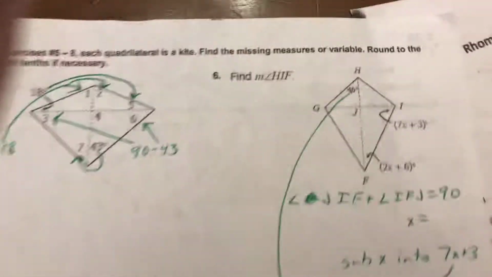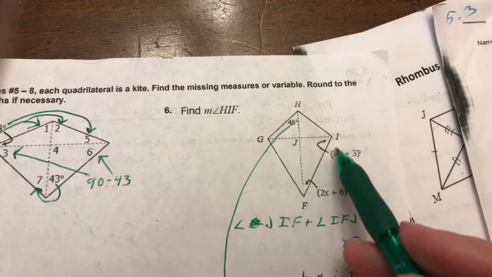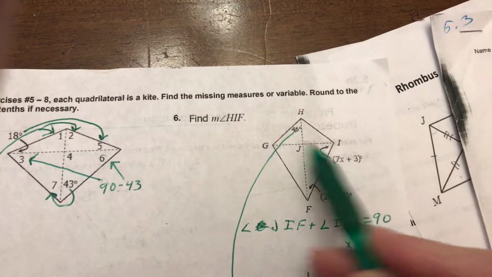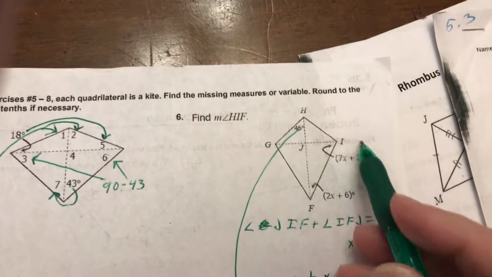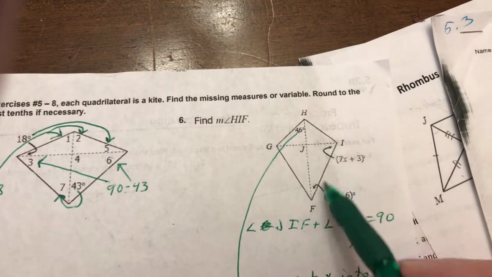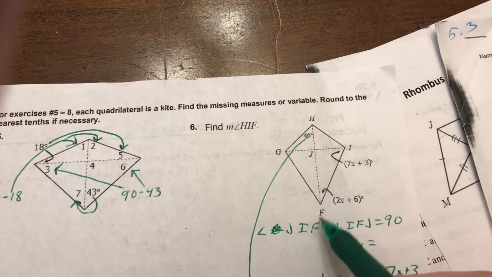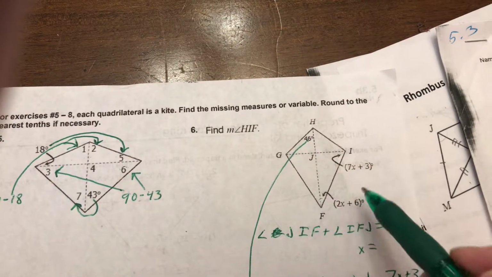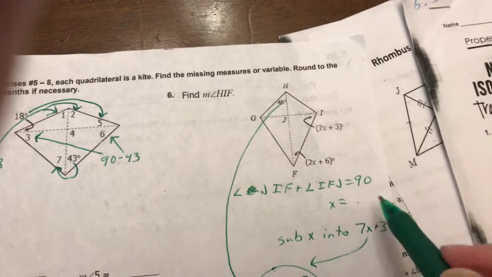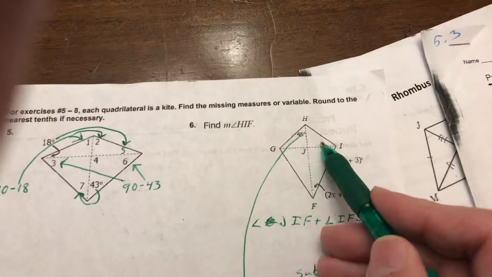For number 6, it's pretty much the same thing. It's asking us for this whole angle right here. So what we're going to do is figure out what this angle is and what this angle is, and then add them together to get what we're looking for. We're going to have to solve for x. So to solve for x, this is 90, so we know that this plus this is 90, so JIF plus IFJ equals 90. That's going to solve for x, so we'll get a value for x, and then we'll plug x into here. That's going to give us this angle. So then once we find this angle, we can add them together.